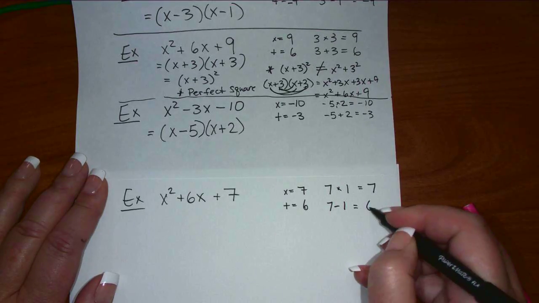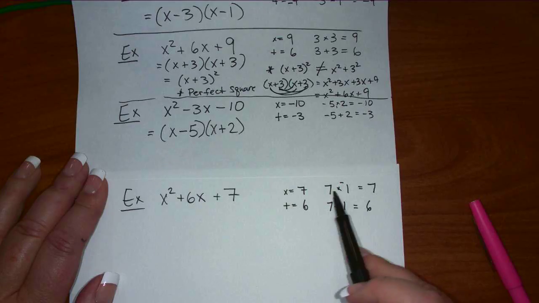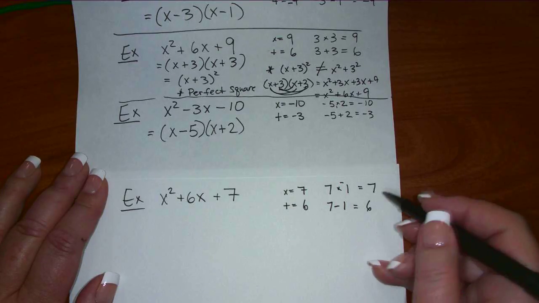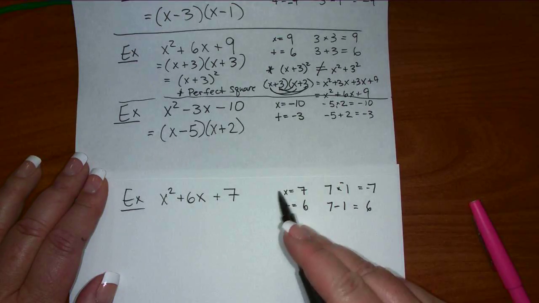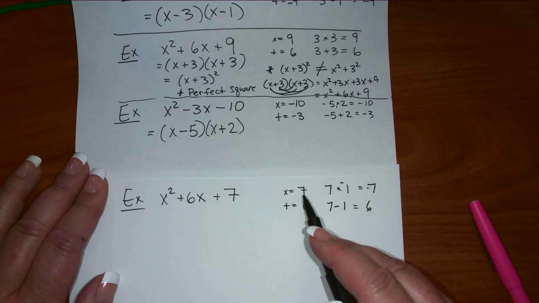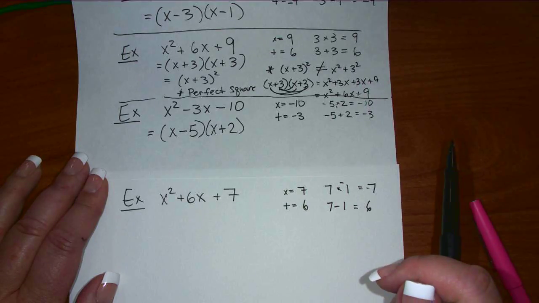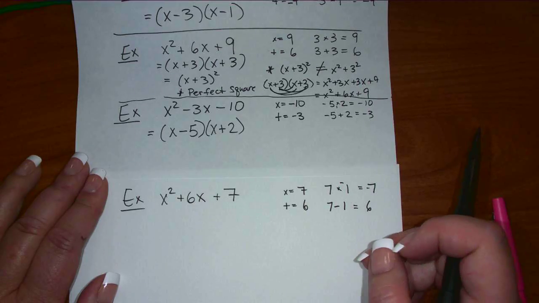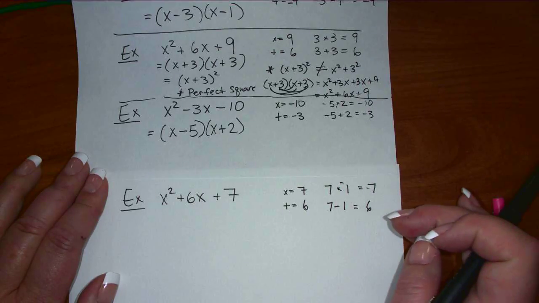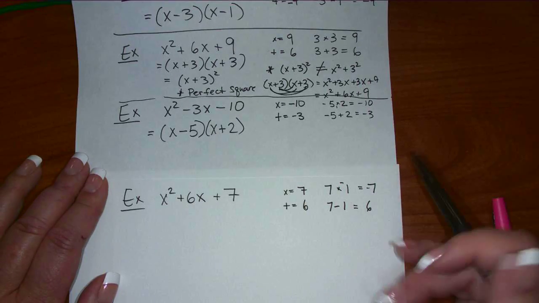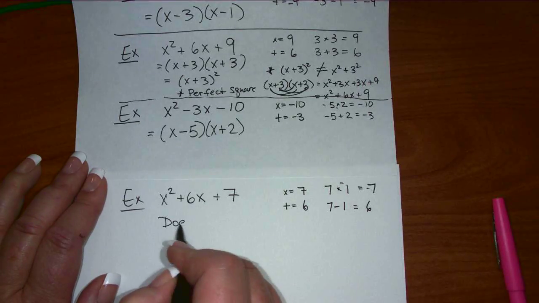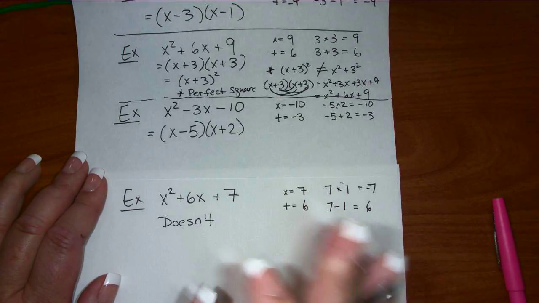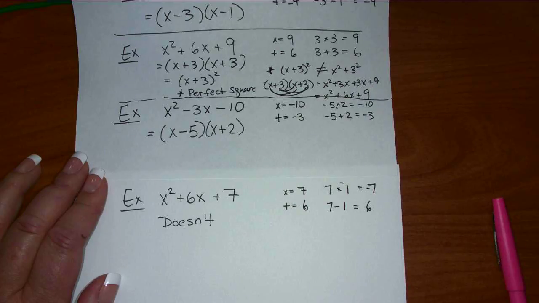If we put the minus sign on the 1, that gives -7, not +7, but we want it to be +7. Is there another option that we missed? Anything else multiply to give 7? No, so there's no other option. And the one option we had didn't work, so this doesn't factor. It doesn't mean there's no solution, because we're going to use this for other things. It just means you can't write it as a product of two binomials.